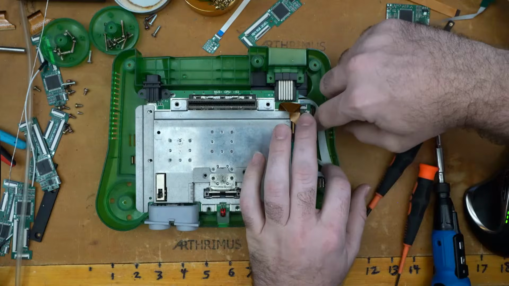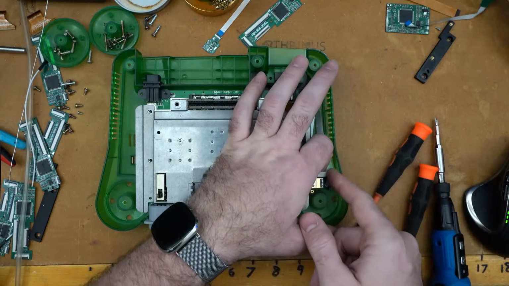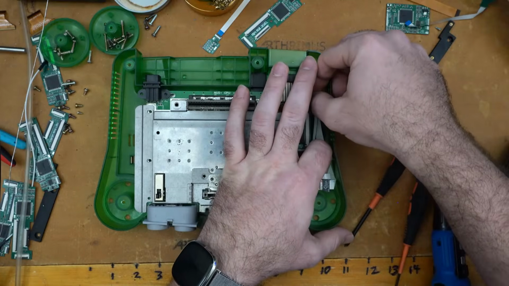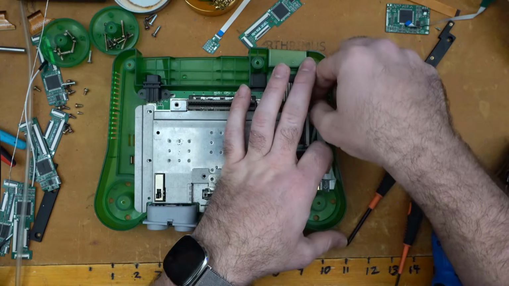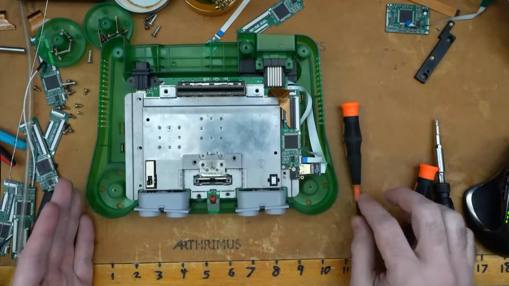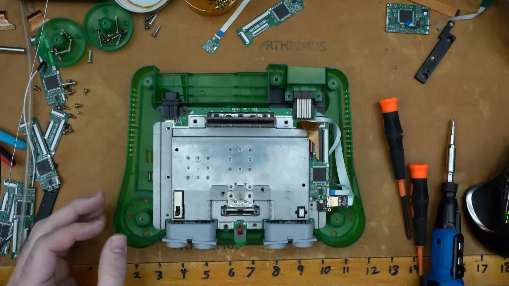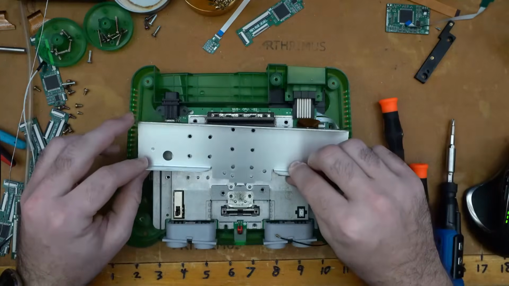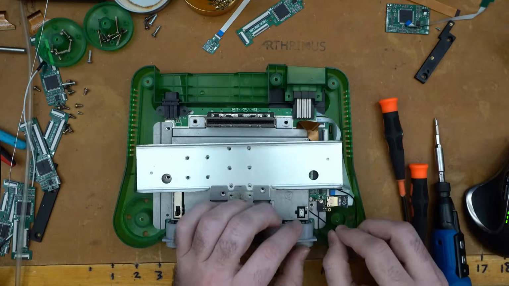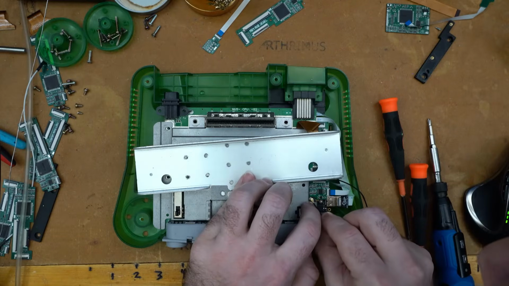Okay, and then you just kind of route this cable underneath here. And that's it for connecting everything together. So then you're just going to pop your heatsink back on and reconnect your Wi-Fi cable.